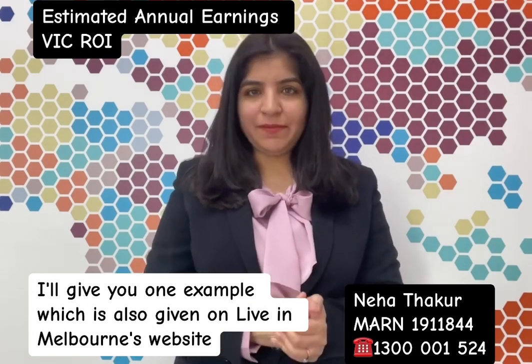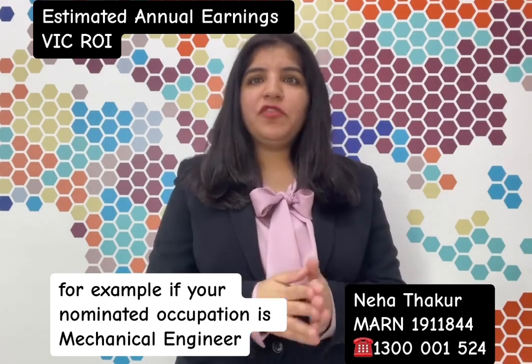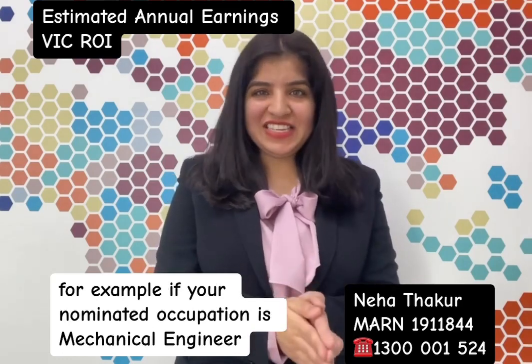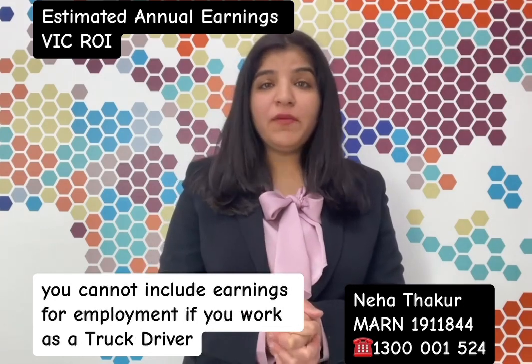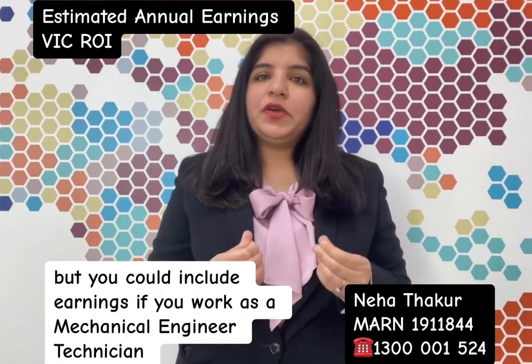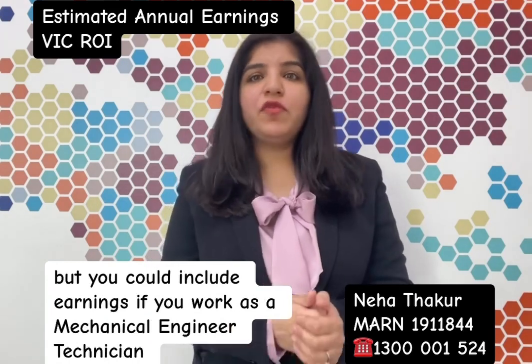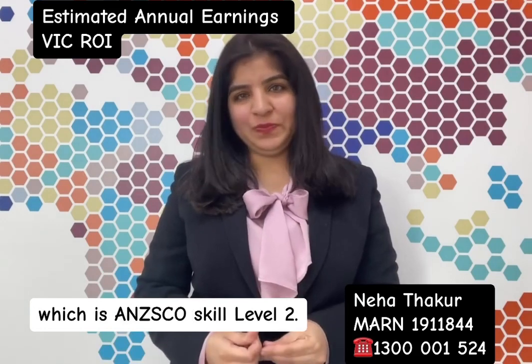I'll give you one example, which is also given on Live in Melbourne's website. For example, if your nominated occupation is mechanical engineer, that's skill level 1, you cannot include earnings from employment if you worked as a truck driver, which is skill level 4. But you could include earnings if you worked as a mechanical engineering technician, which is skill level 2.